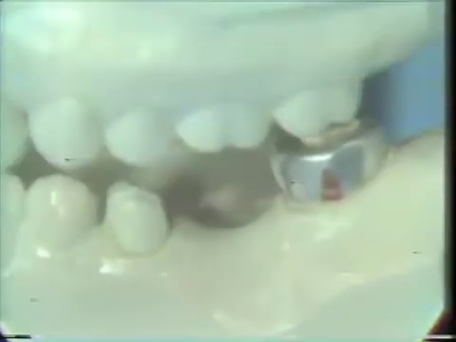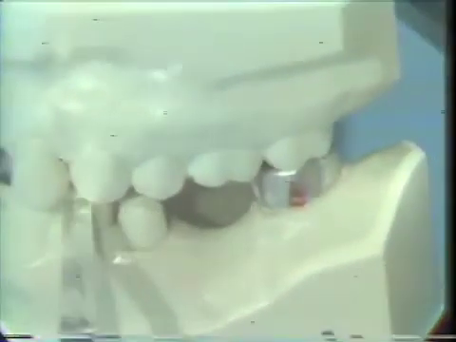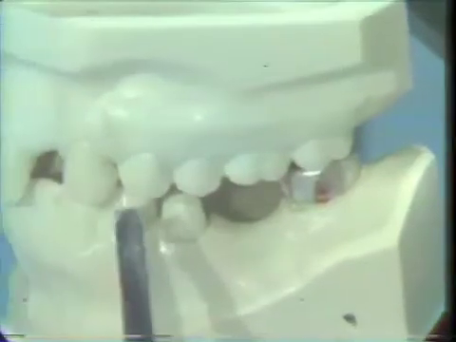When the material begins to polymerize, we will remove it so that we do not damage the pulp, and then we can check those key teeth again, which we checked originally with our shim stock, to make sure that they are still in occlusion.